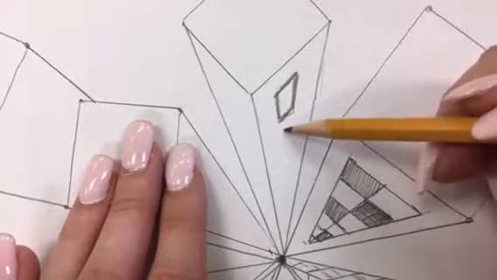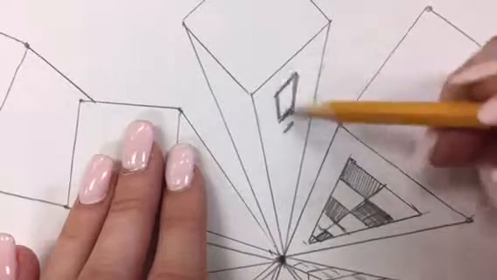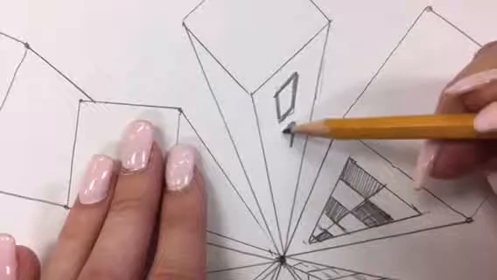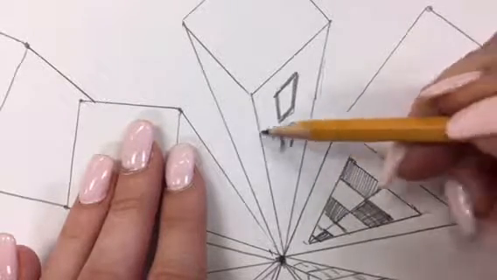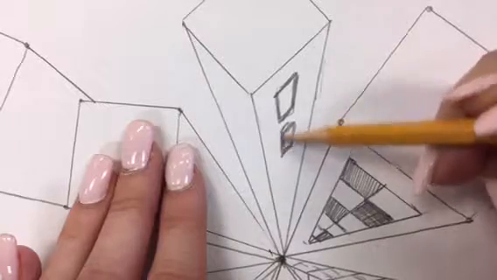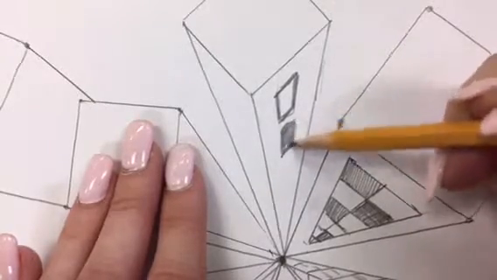Now I'll start at this window and do the same thing. Parallel, parallel, parallel, parallel, parallel, parallel, and then the bottom of the window is smaller. And I can shade this in if I like as well.